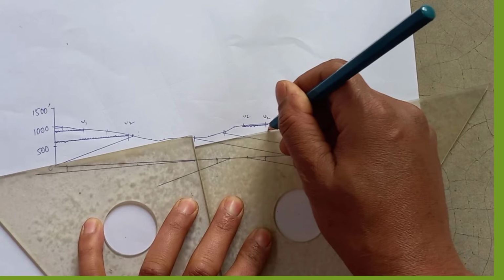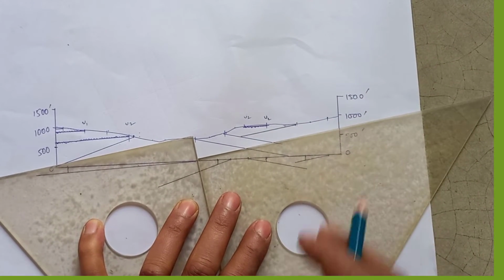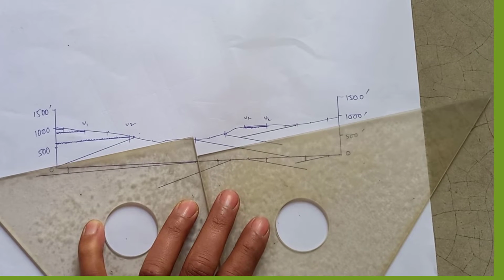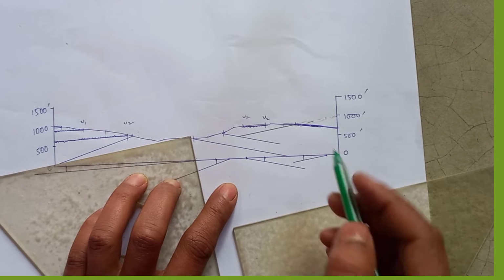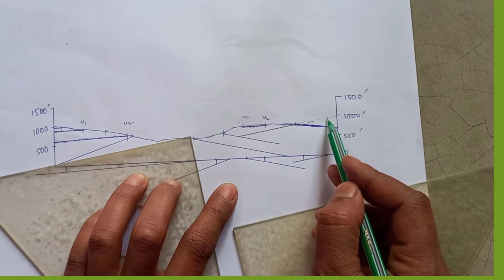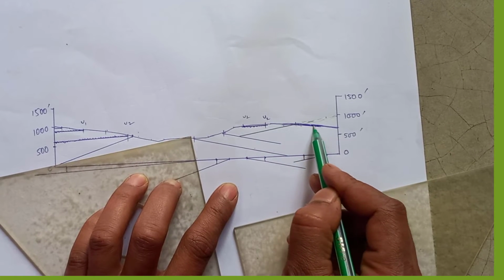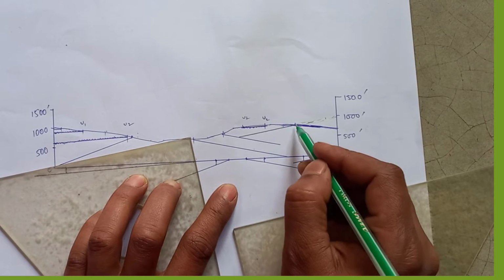So see here, mistakenly we drew this line along this, but it should be here, it should be in this way.